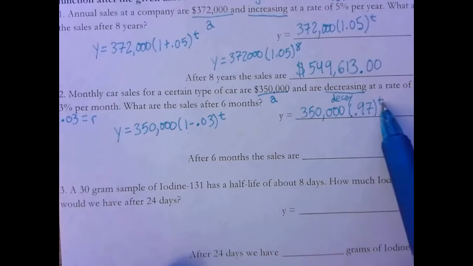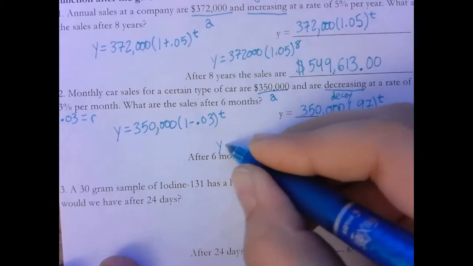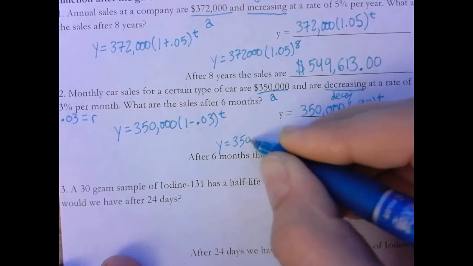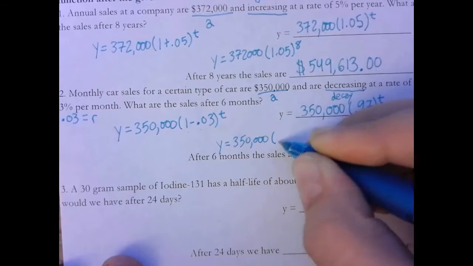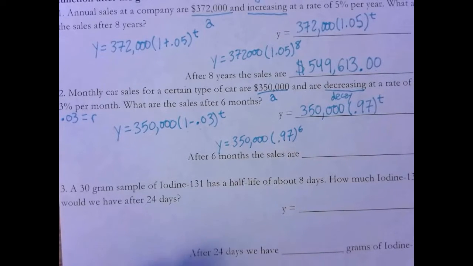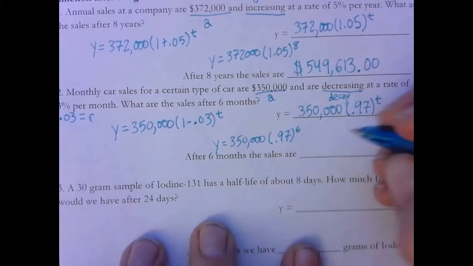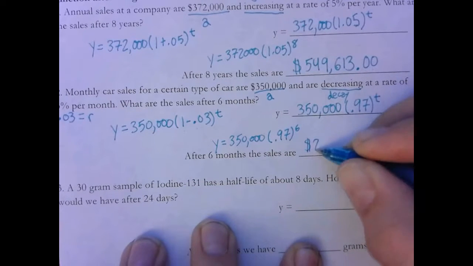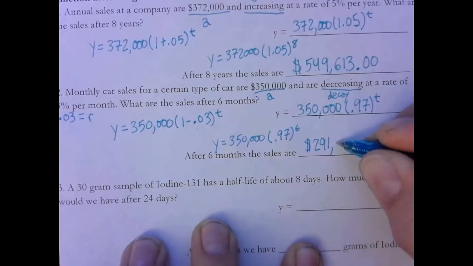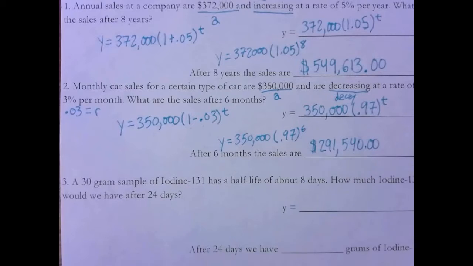Use this equation, plug in 6 for T, see what you get. So this is our equation. Well, if you did it right, you should have gotten $291,540. Whew, that's a lot of money.